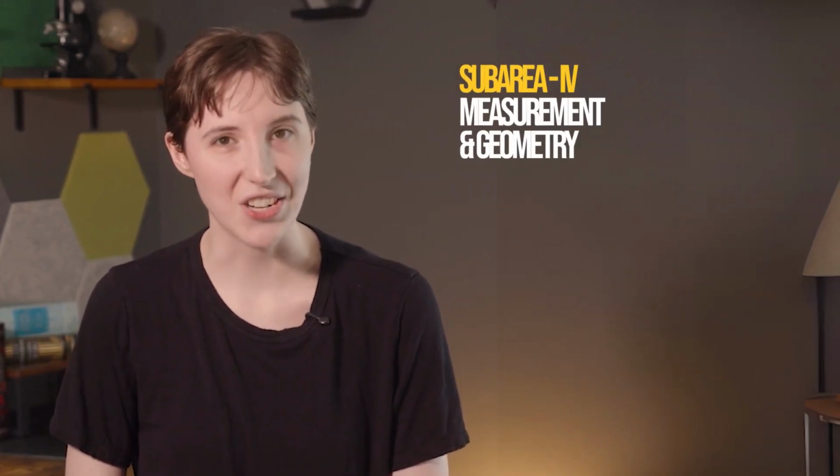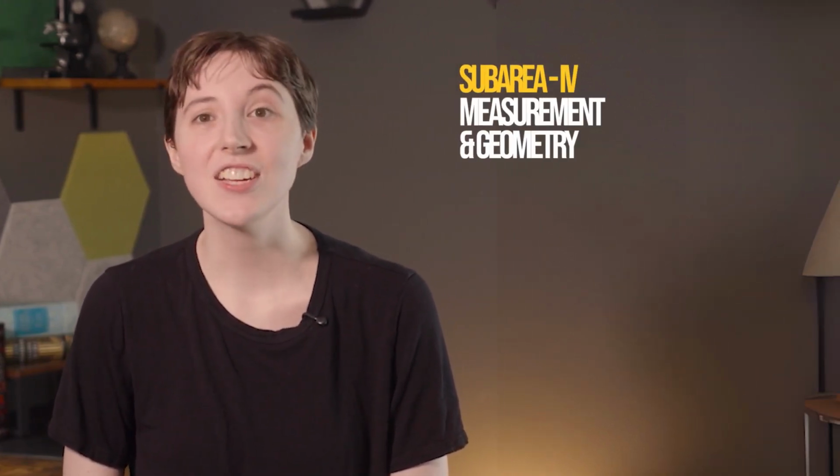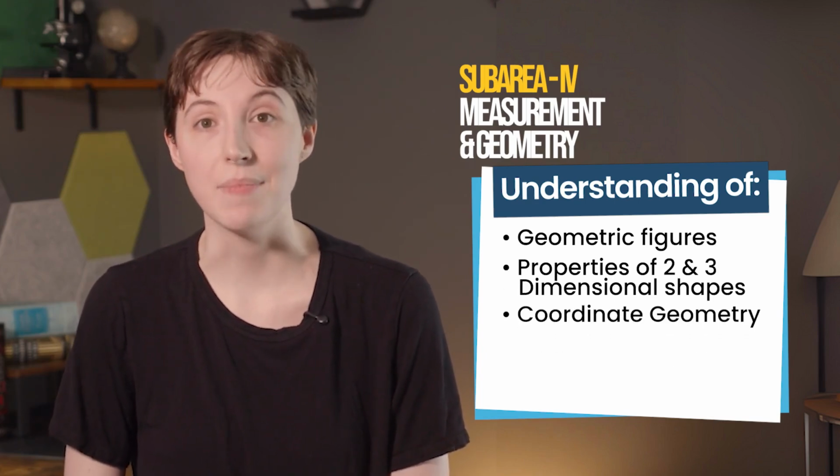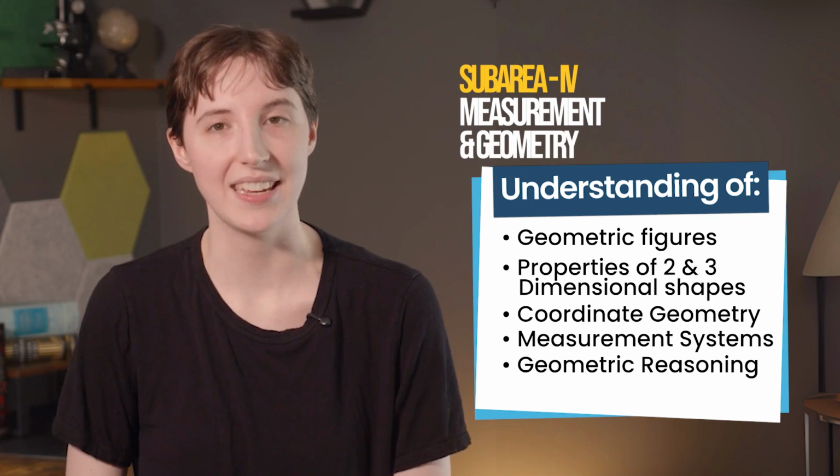Now let's shift from equations and functions to the more visual and spatial side of math with Subarea 4, Measurement and Geometry. This section evaluates your understanding of geometric figures, properties of two and three-dimensional shapes, coordinate geometry, measurement systems, and geometric reasoning. But beyond just calculating, you'll need to demonstrate the ability to teach these concepts in a way that emphasizes understanding, not just rote memorization.